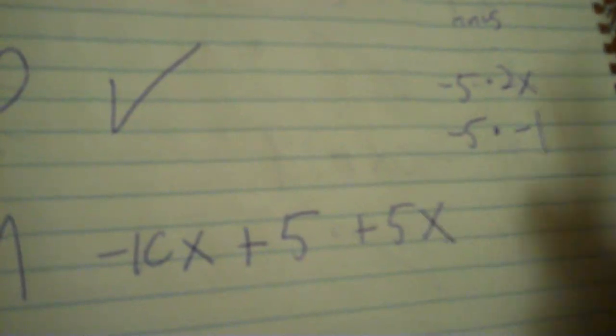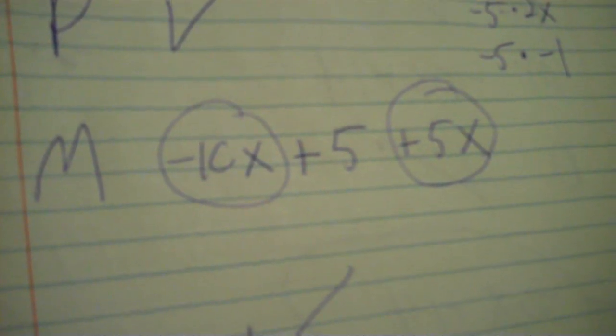The parentheses and that are gone, but we still have the plus 5x. There's no division. Now x, what numbers are multiplied by x? Negative 10, positive 5. So I add negative 10 plus 5. Negative 5, okay. Then plus the 5. That's it.